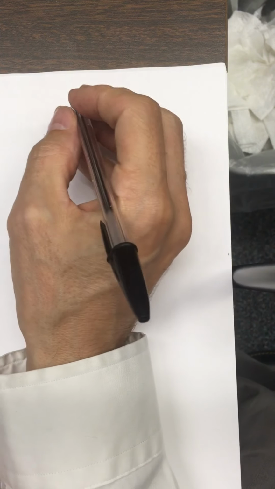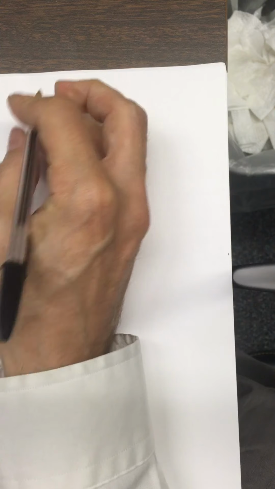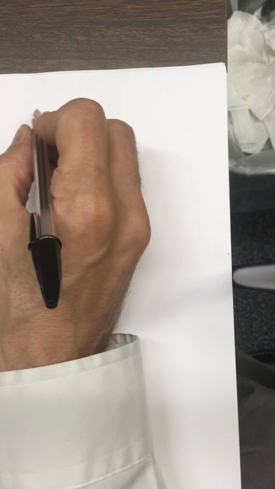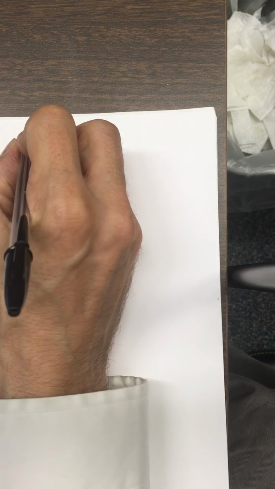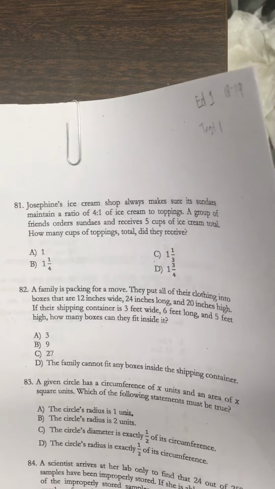Anyway, there are two problems I'd like to go through today. Problem number 81 and problem number 82, which are the first two problems in the CLT math section. Number 81, let me just put this underneath. Hopefully you should be able to read a bit of that. I'll read it off real fast.